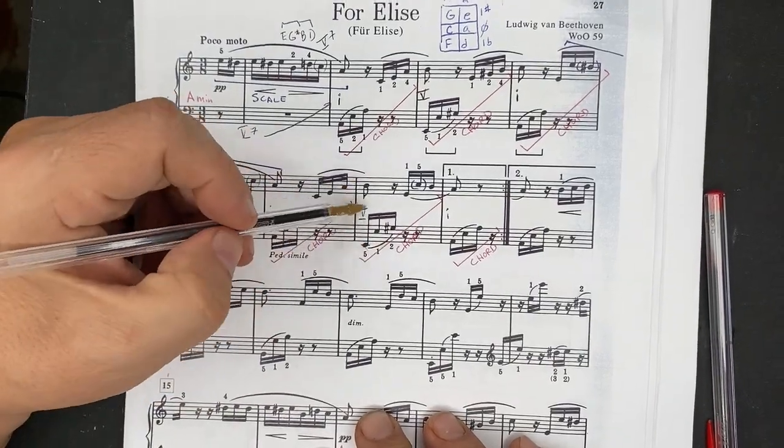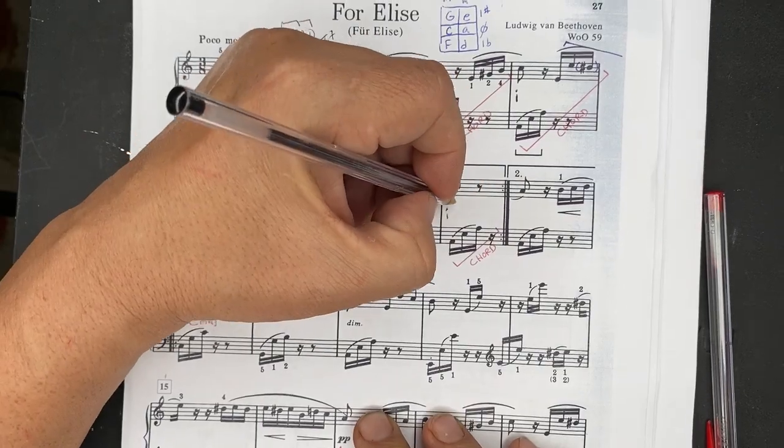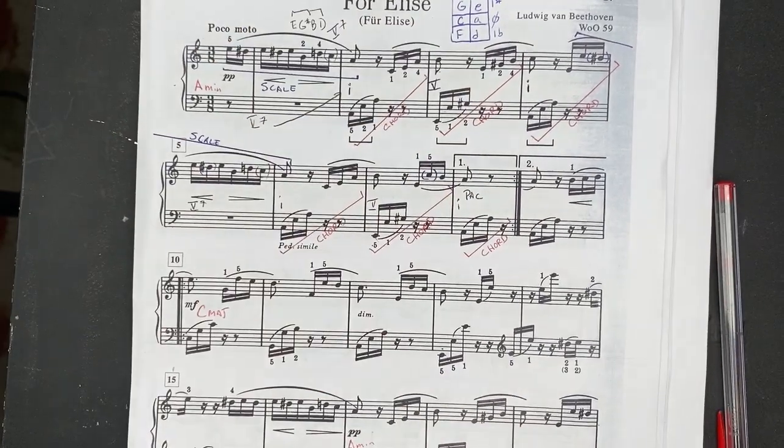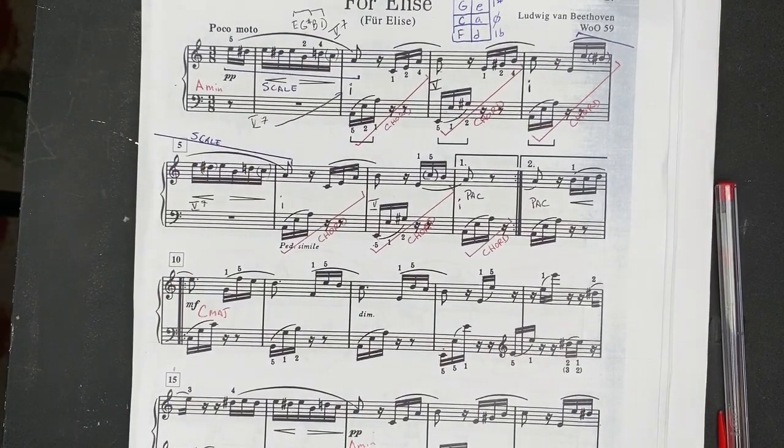And root position 5 chord right there, root position 1 chord, root on top here. This is a perfect authentic cadence. And it does it again right here, okay? So it's great. And then the middle section is actually very similar.